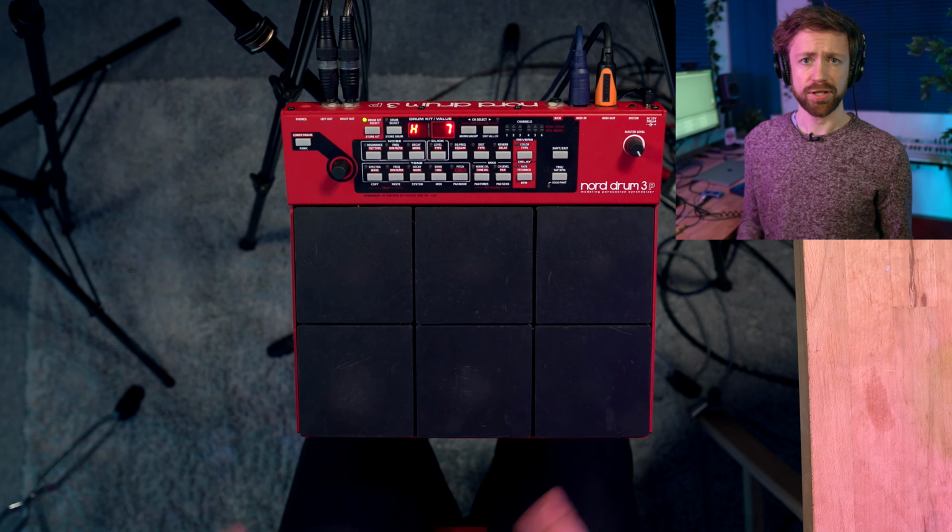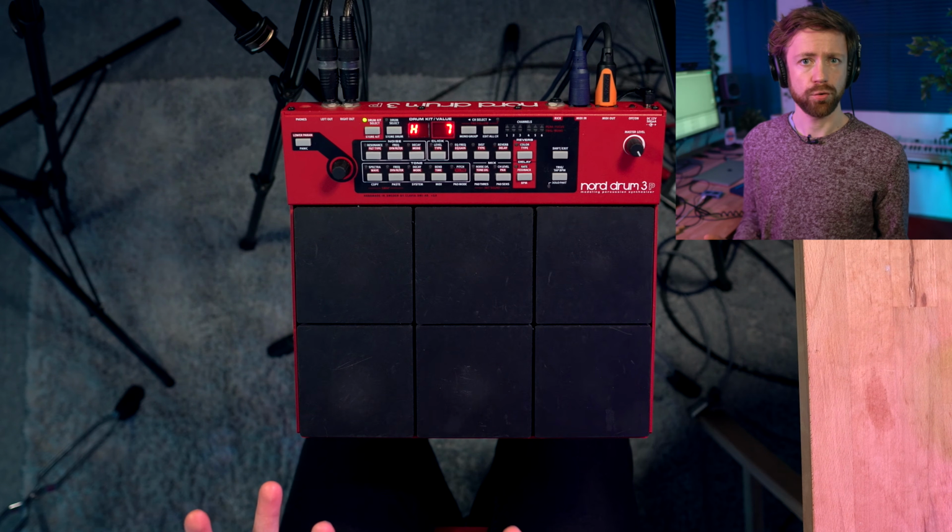In this short video I want to share with you 5 cool sound design tips for the Nord Drum 3P that I really enjoy using, and they are not overly complicated. At the same time you can apply them to all sorts of different sounds, and I think they are really fun to explore. First thing is about Mono Groups, and maybe you know Mono Groups already.